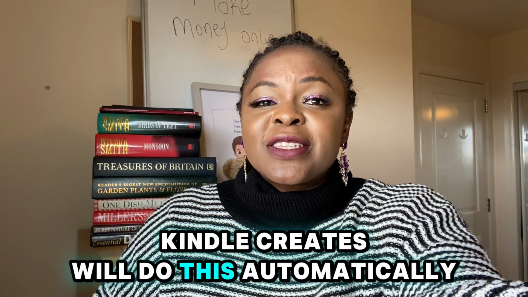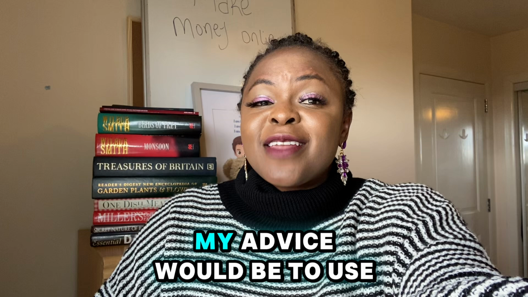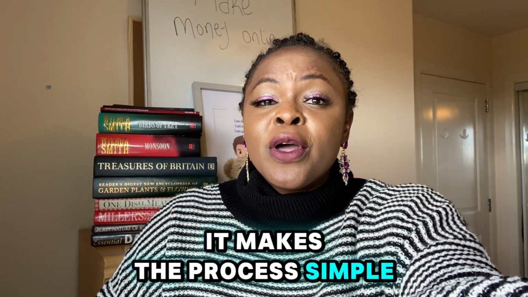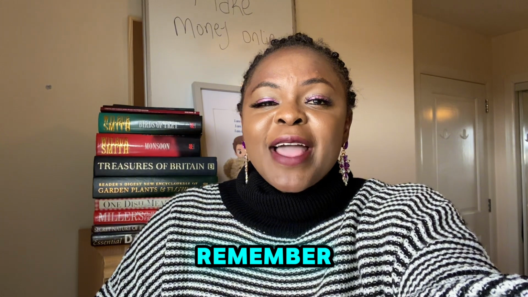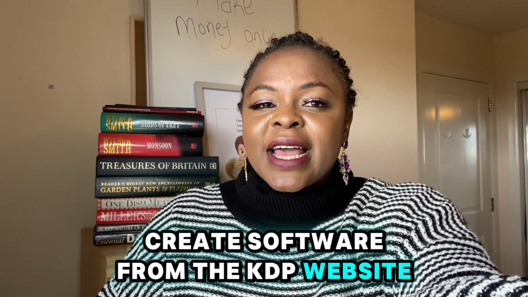Kindle Create will do this automatically, but you can also use online converters. My advice would be to use Kindle Create. It makes the process simple from start to finish. Remember, you can download the Kindle Create software from the KDP website.